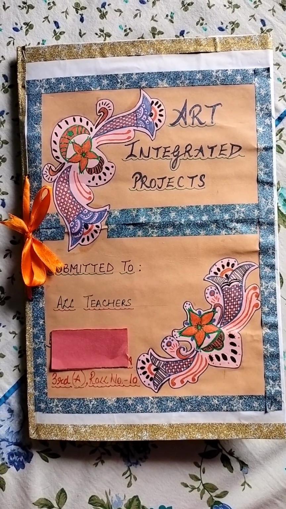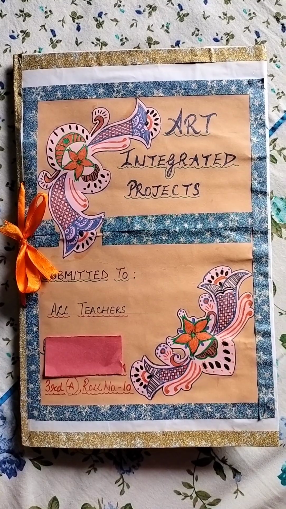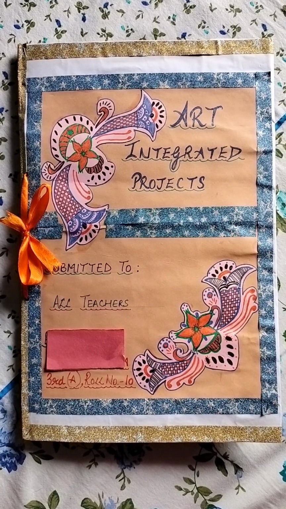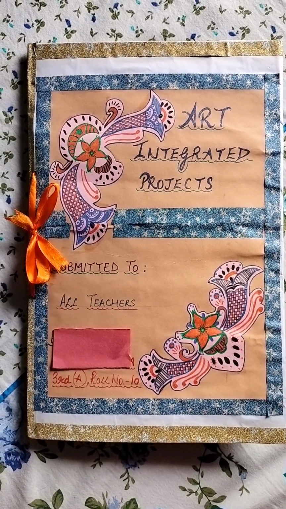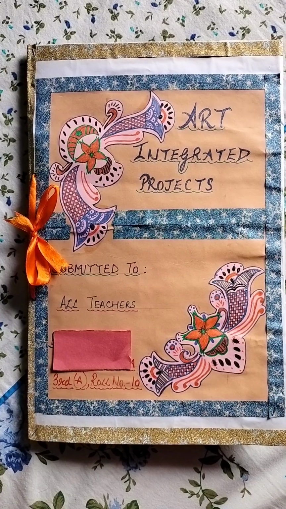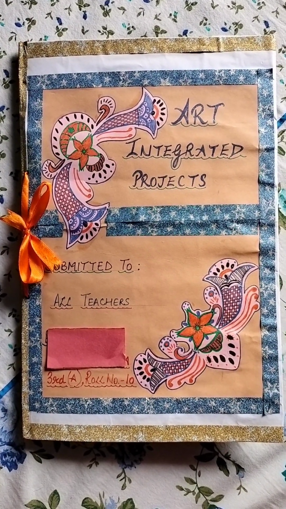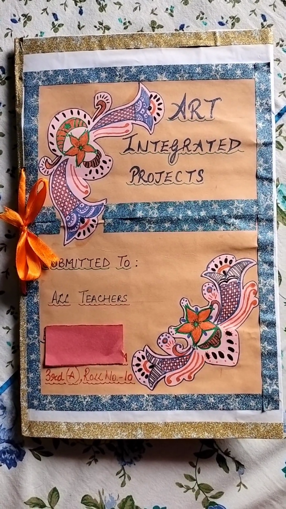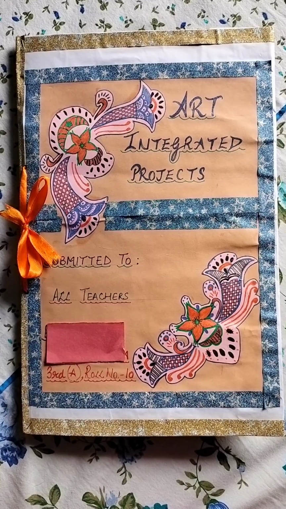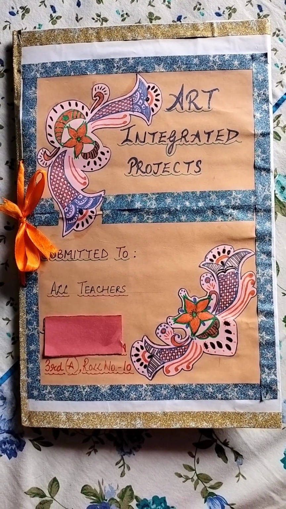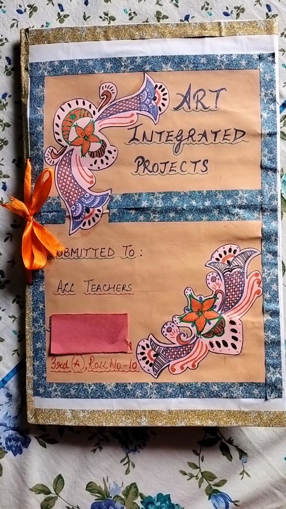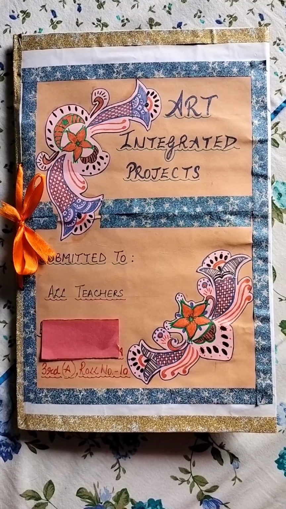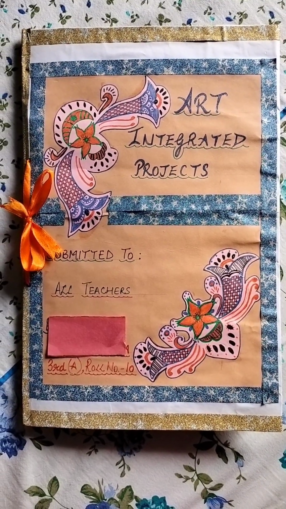Today we will talk about the art integrated project for standard 3 of CBSE board. I made this project for my son who is studying in third class, and the topic for this year was a comparative study between the state of Himachal Pradesh and the Union Territory of Dadra and Nagar Haveli and Daman and Diu. We also learned that both of these UTs have been merged as one entity. So it was a comparison between Himachal Pradesh and this combined union territory.